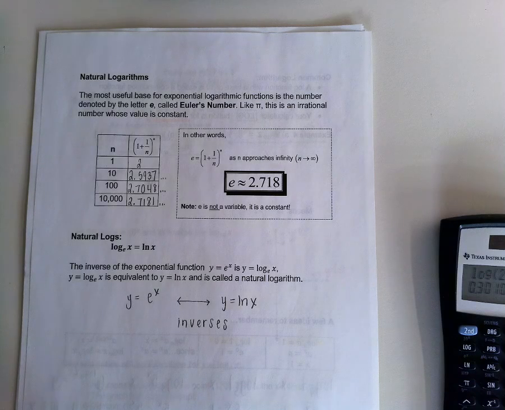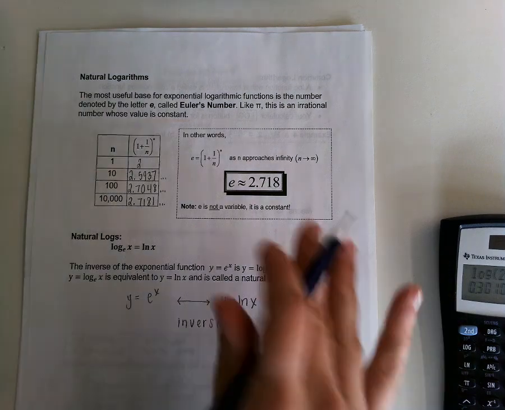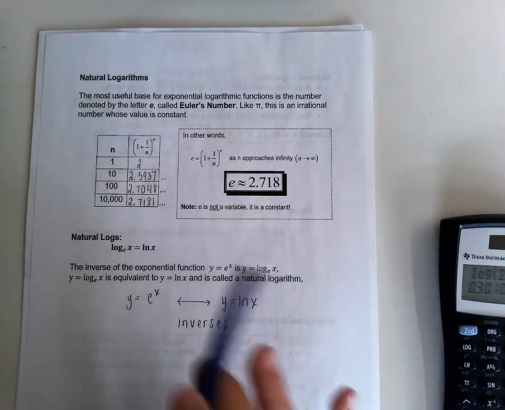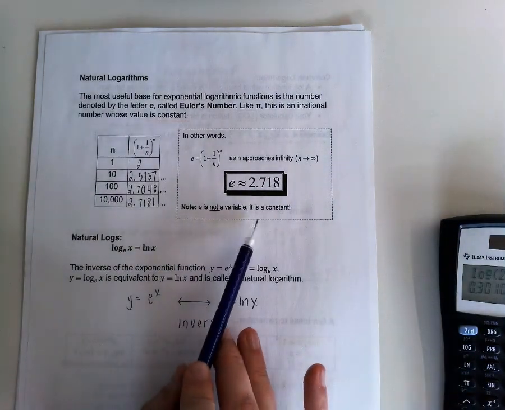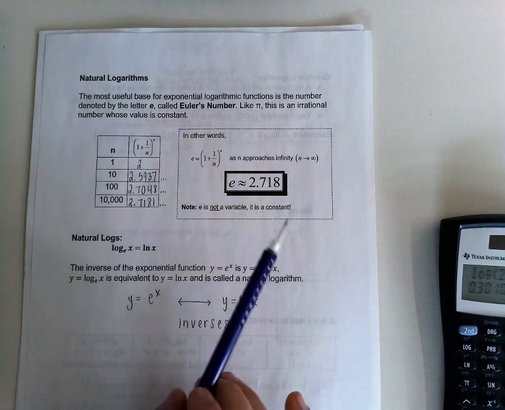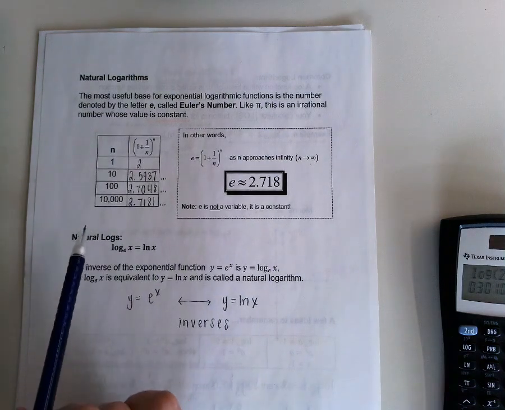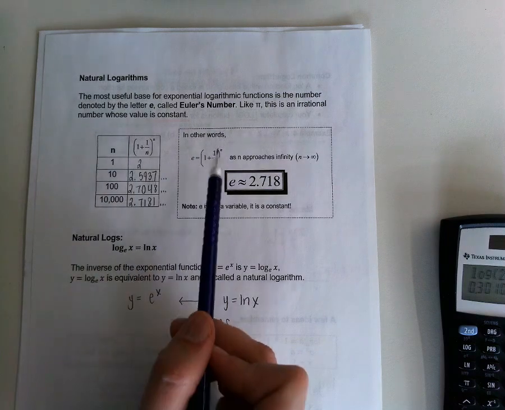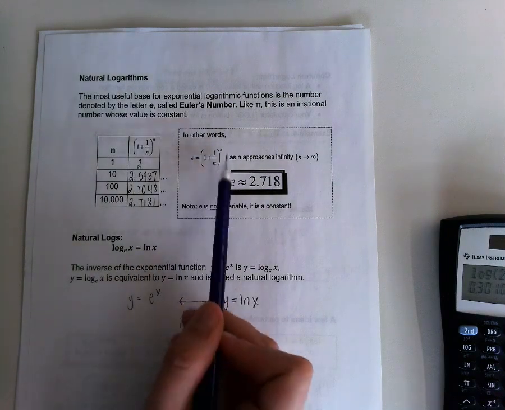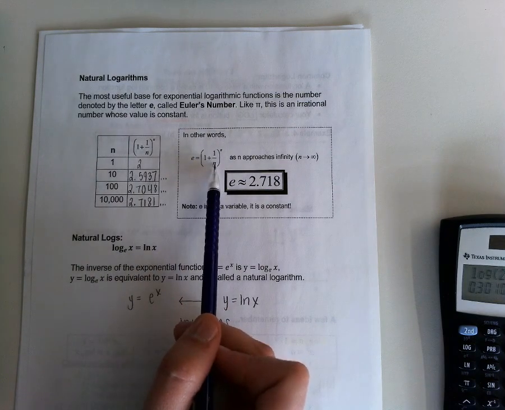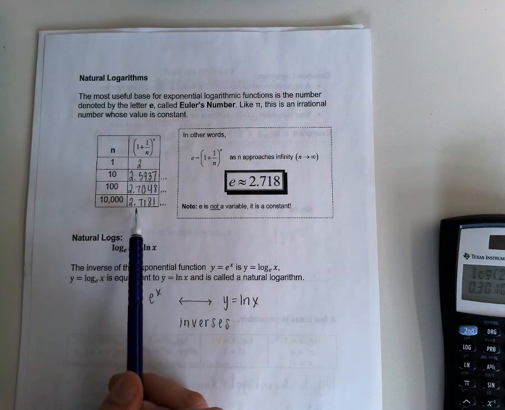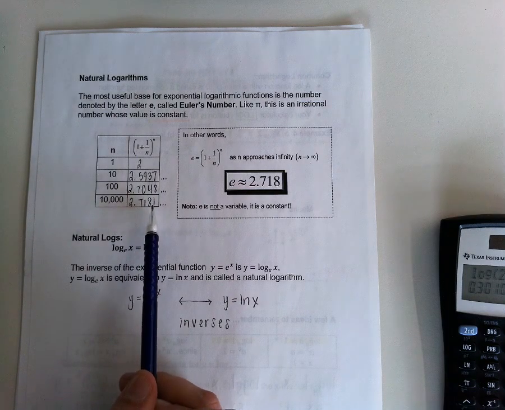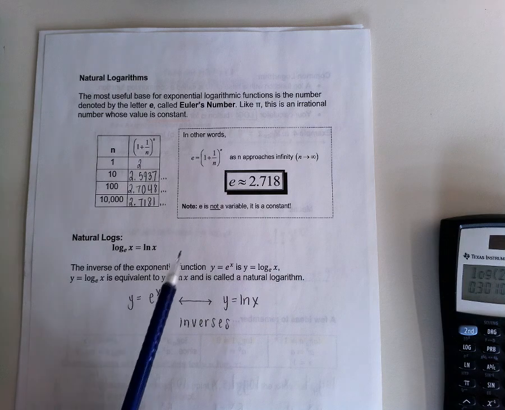It's just like pi in that sense, in that it continues on forever. So e is not a variable, it's a constant. Now, the thing about e and why it's important, here this is just what e is equal to. So as you plug in different values of n, you'll see that this approaches 2.7181.